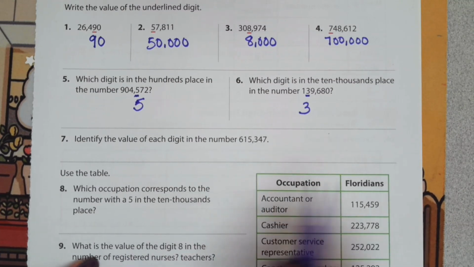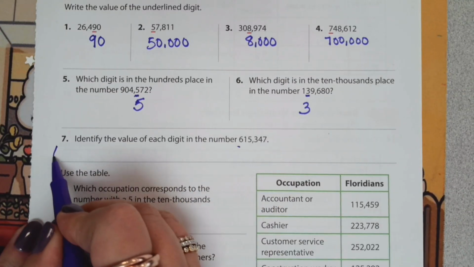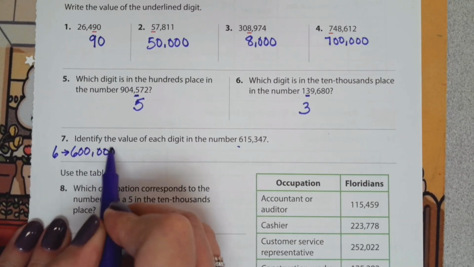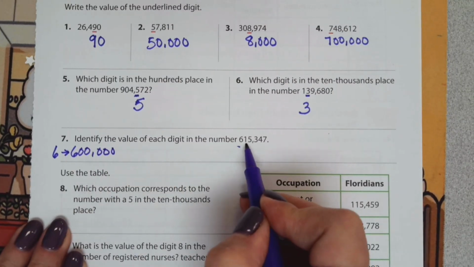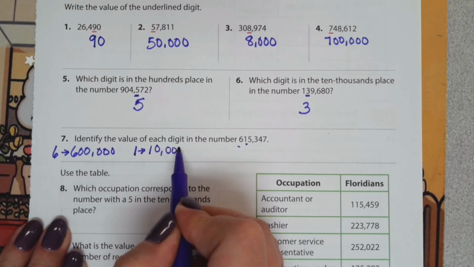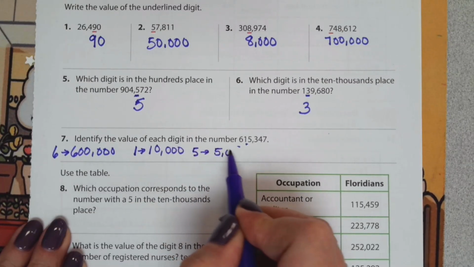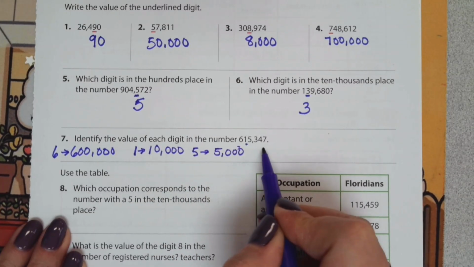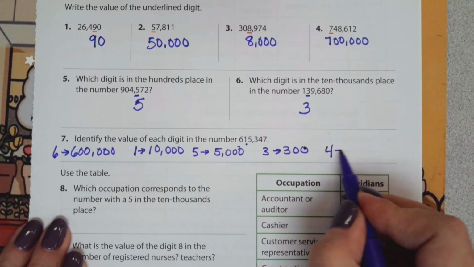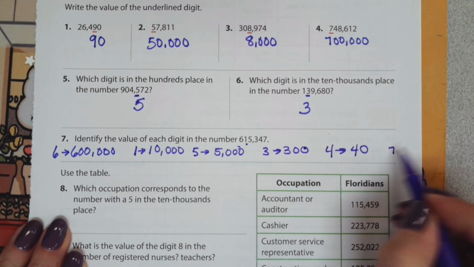615,347. So, identifying the value, what you're going to do is you look at the 6. So 6 is what? 600,000. That's the value. What is the value of the 1? 10,000. What is the value of the 5? 5,000. The value of the 3? 300. The value of the 4? 40. And the 7 is the ones, okay?